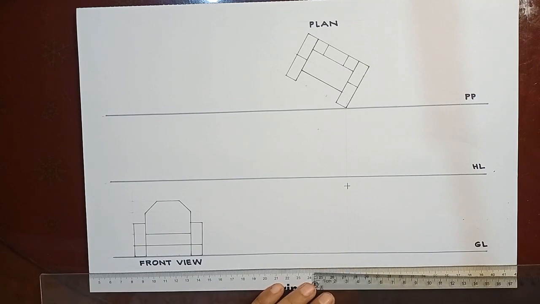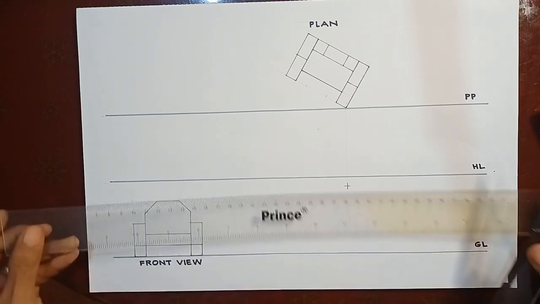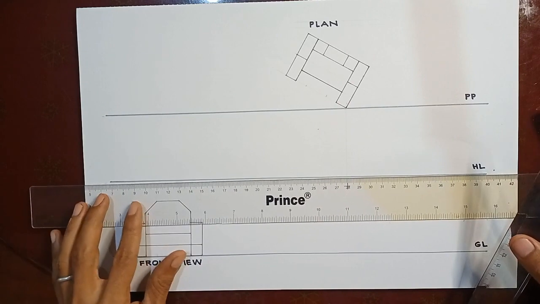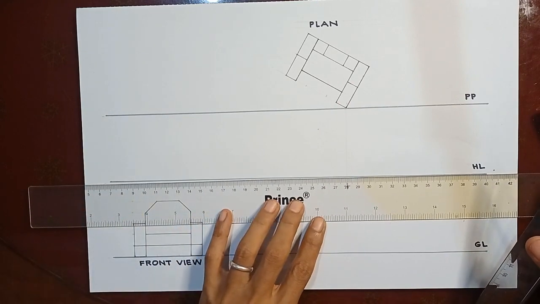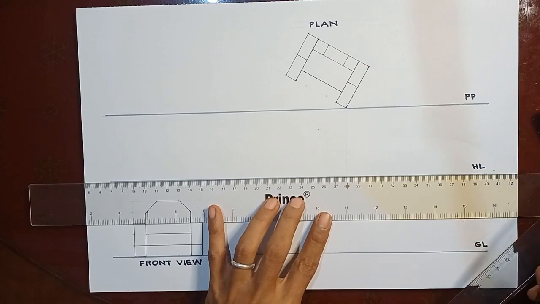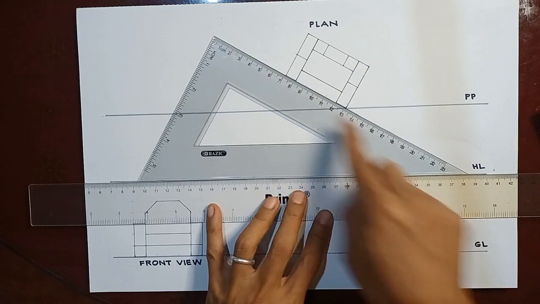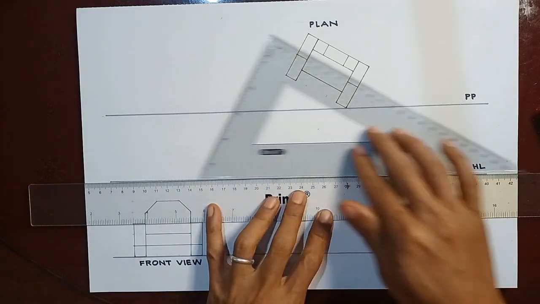Now, as you may notice, the vanishing point is not yet established. However, as a principle in perspective drawing, the vanishing point will always be positioned on the horizon line in which all receding lines converge. So the first thing to do is to identify its location, and this is how to do it.